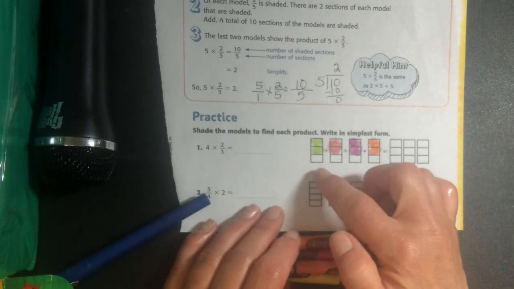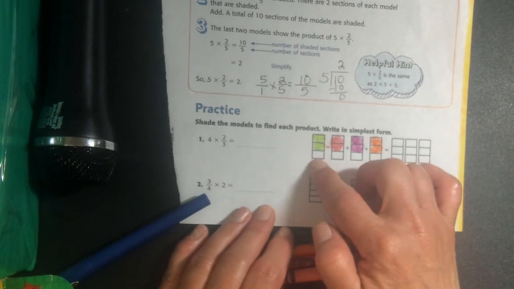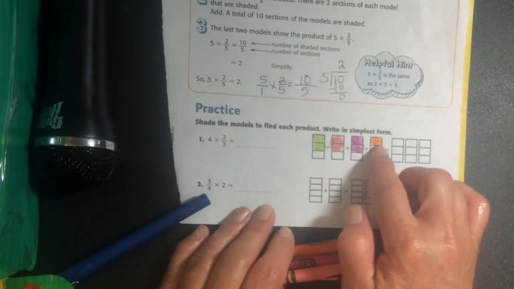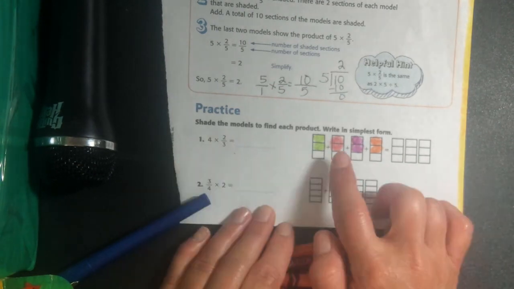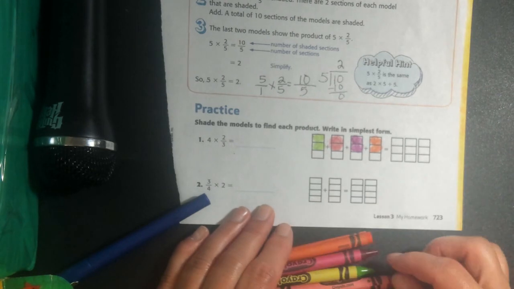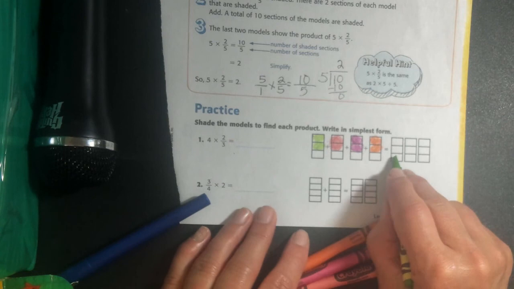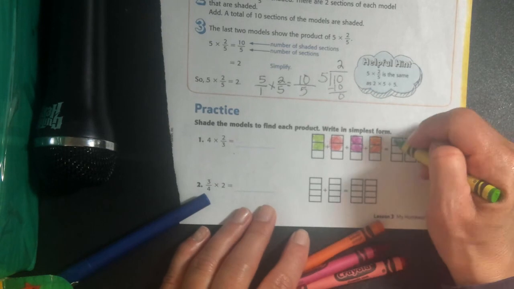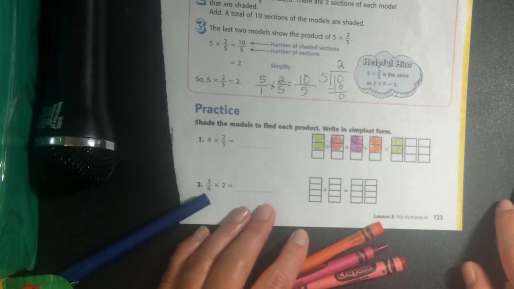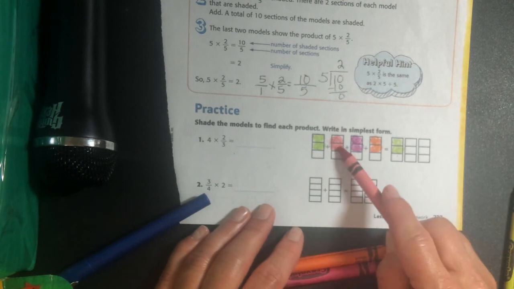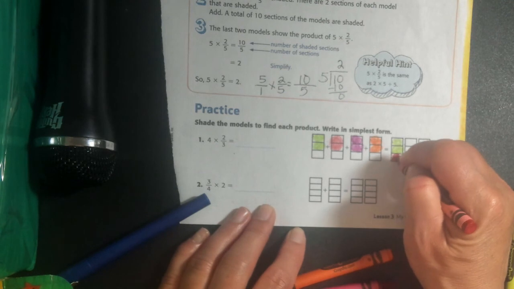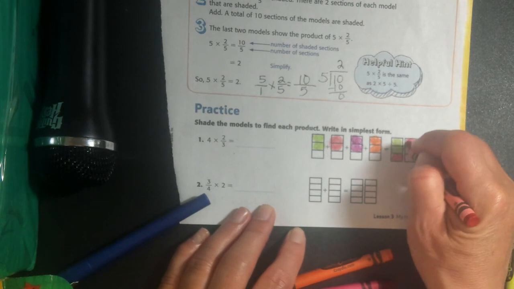So now I colored 2 out of 3, right? 1, 2. I didn't color 3. Wait, 1, 2, 1, 2, 1, 2. Right? 2 out of 3, 4 times. I did it 4 times. 1, 2, 3, 4. Now I'm going to just take these and move them over here. So I had 2. I'm going to color 2. I had 2. I'm going to color 2 more. Right, I'll color 1 over here and 1 over here. I'm separating it a little bit.